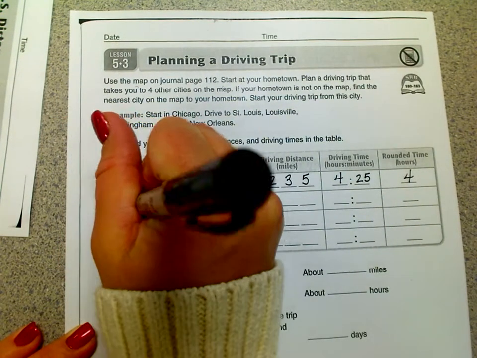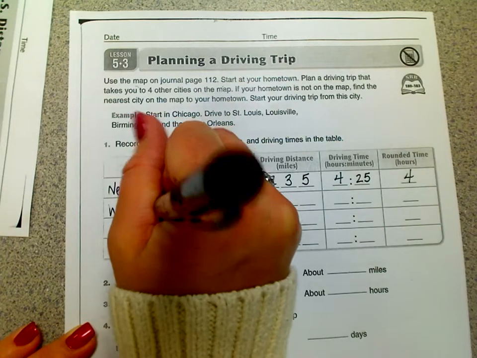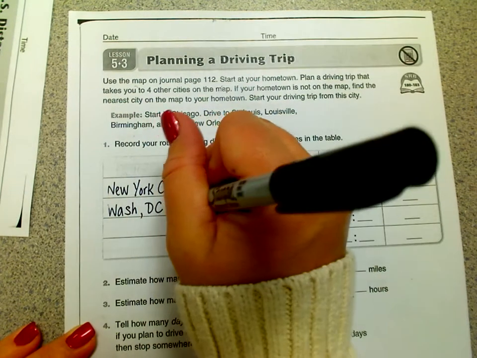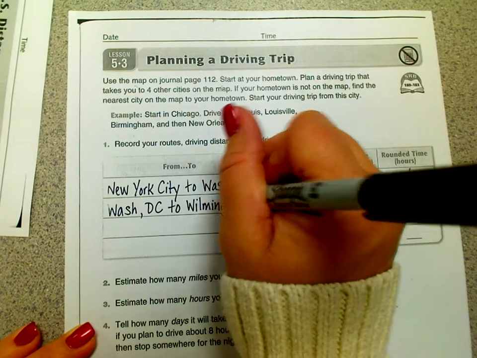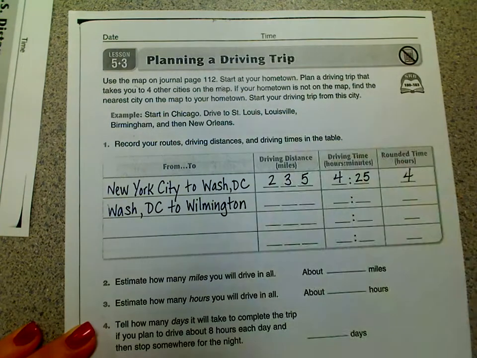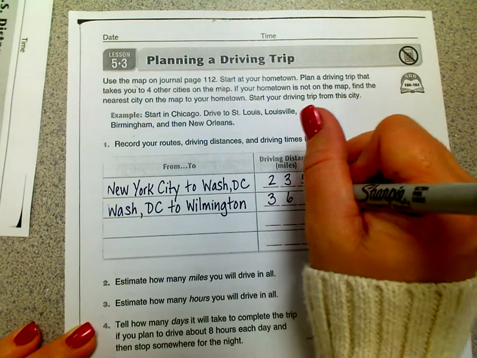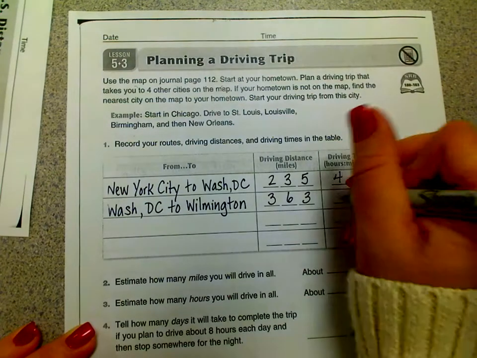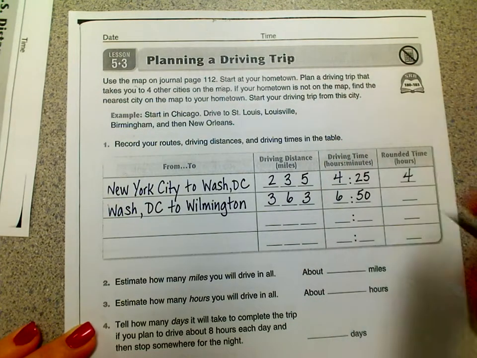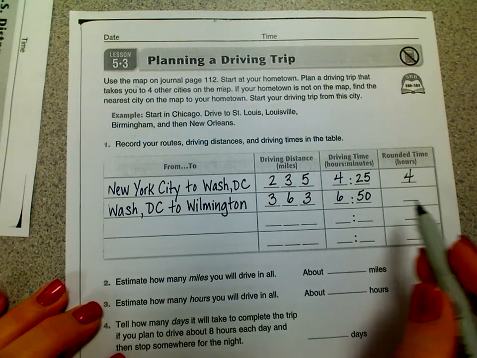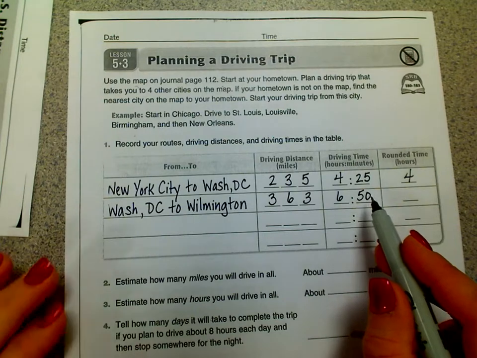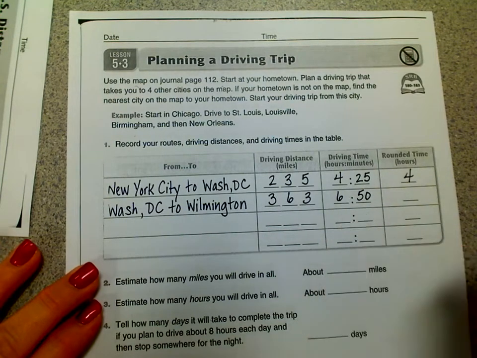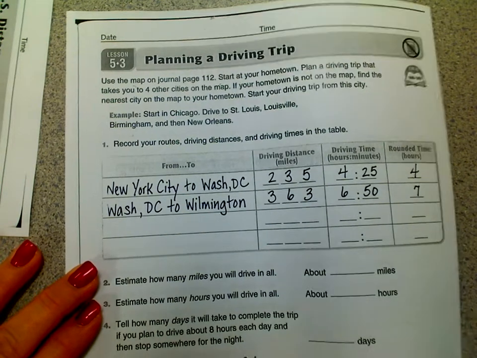Washington, D.C. to Wilmington. That's 363 miles, and it's 6 hours, 50 minutes. All right, again, rounded time. Since it's 6 hours and 50 minutes, which is definitely past 6 hours, 30 minutes, we're going to round this up to 7 hours.